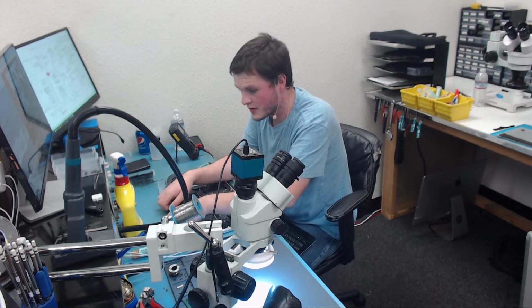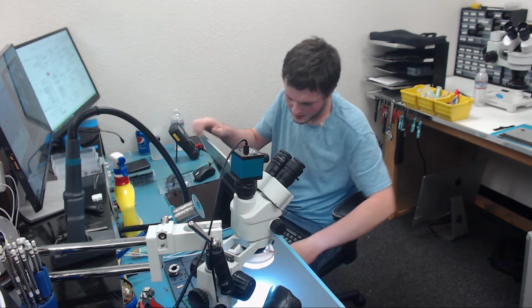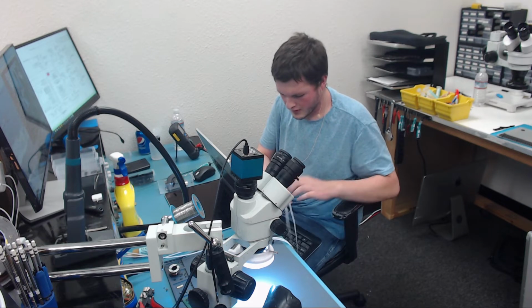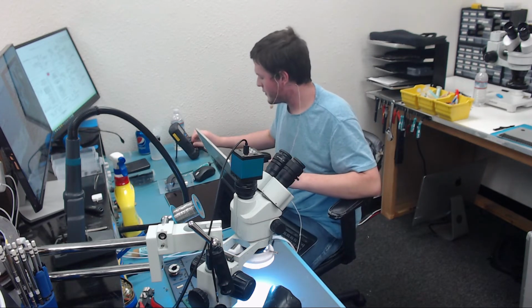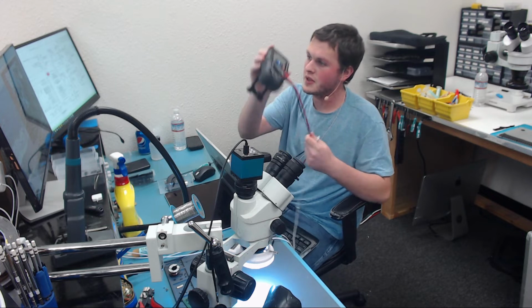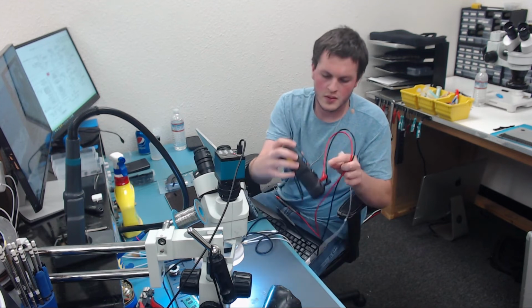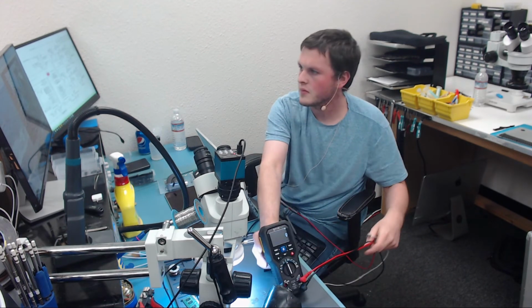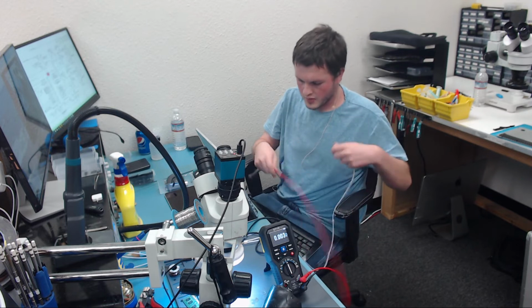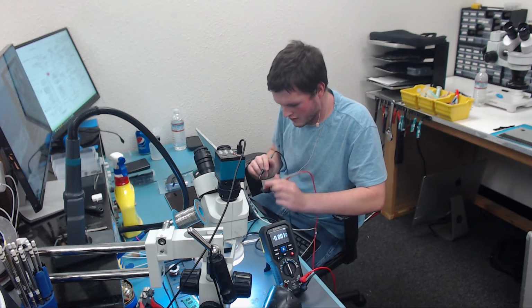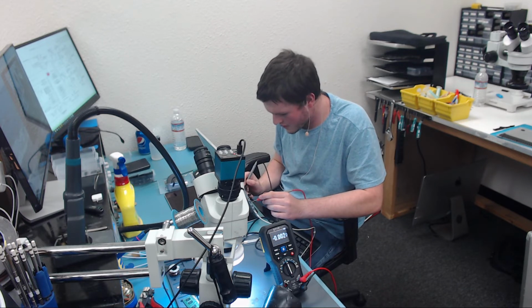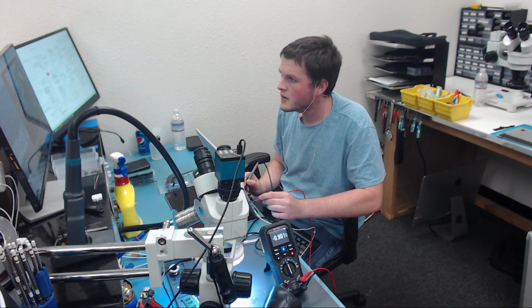Now, the moment of truth, if this works, or if it doesn't work. So let's plug it in, and we're also going to grab our meter here because we're going to measure CPU or GPU V-core. So put this right here, move the scope out of the way, turn it on to DC volts, let's plug it in, fan spin, and is that, wait for it. Alright, we got a pulse.